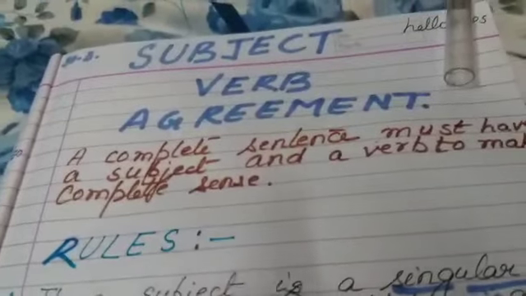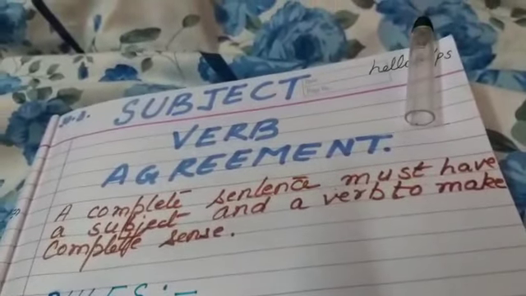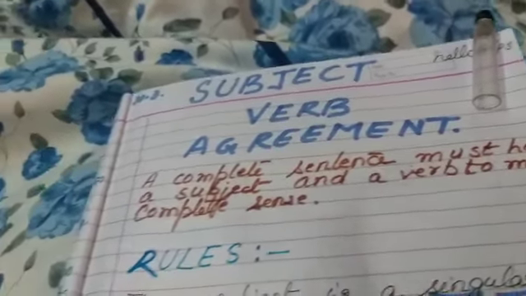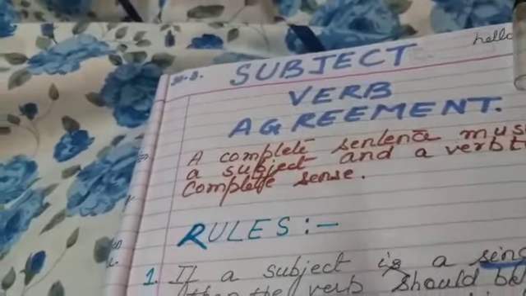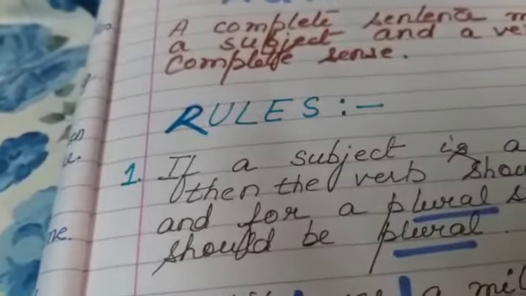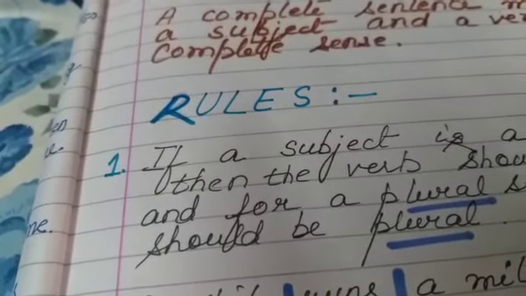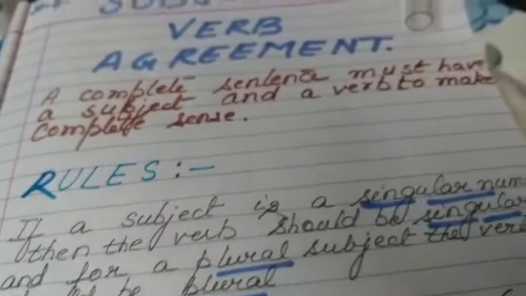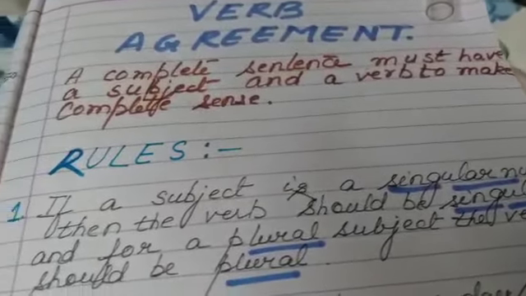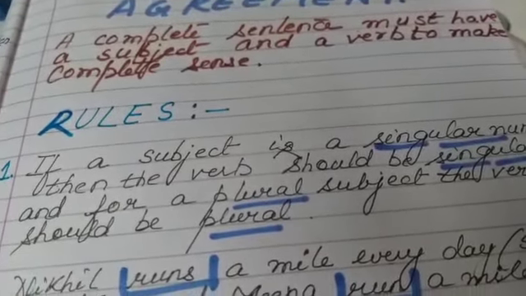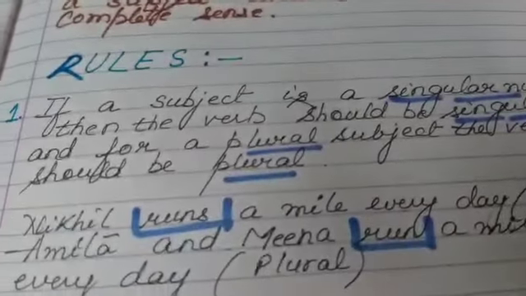So, a complete sentence must have a subject and a verb to make complete sense. There are 13 to 14 rules. So, today I would be teaching you some rules and then we'll continue in part 2. If a subject is a singular number, then the verb should be singular. And for a plural subject, the verb should be plural.